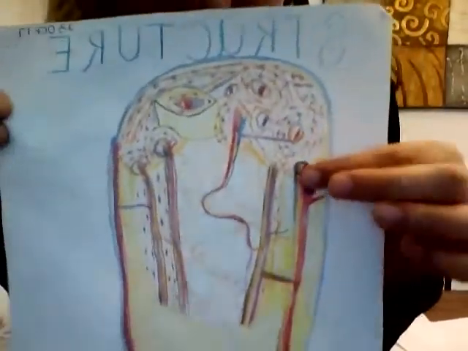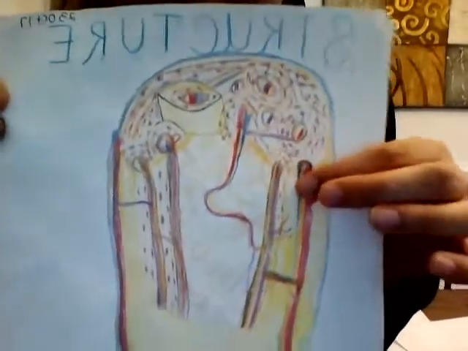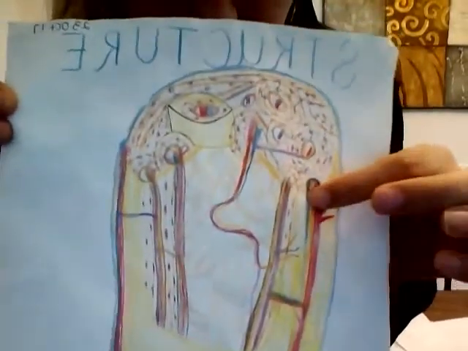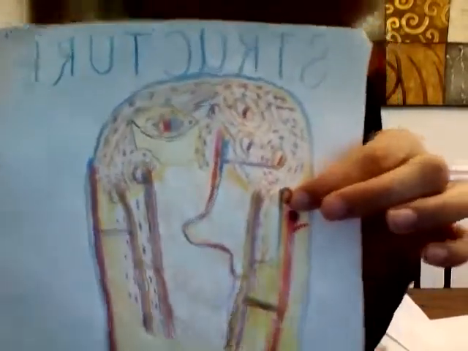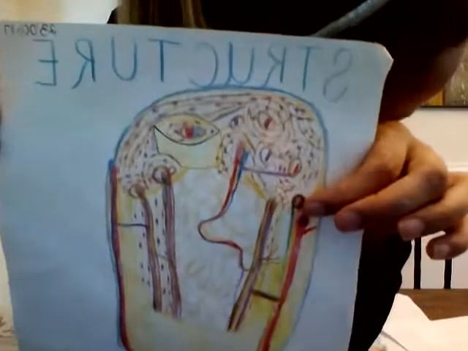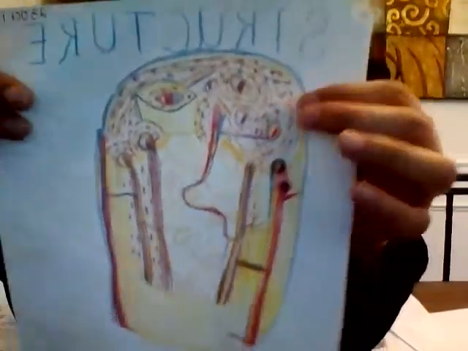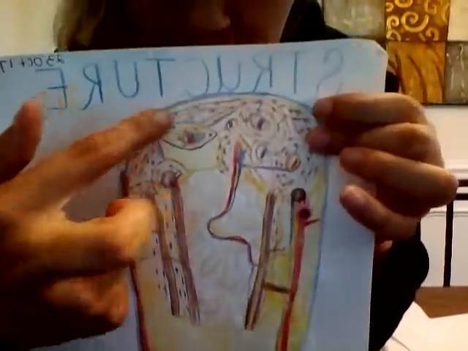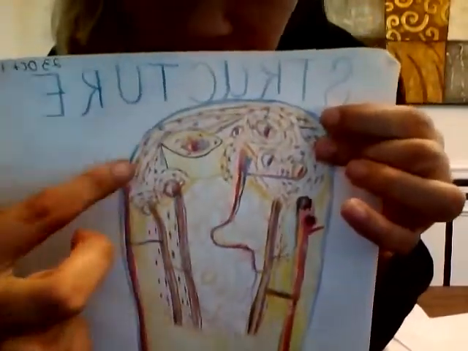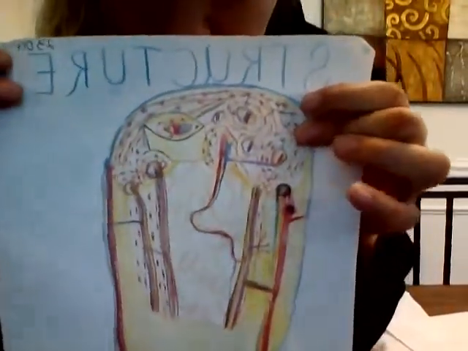Then we have our central or Haversian canals, which are darker right here, and it's just a tube where the nerves and blood vessels go through. And then we have our circumferential lamellae. So these outer layers over here, they still have the lacunae and osteocytes in them.